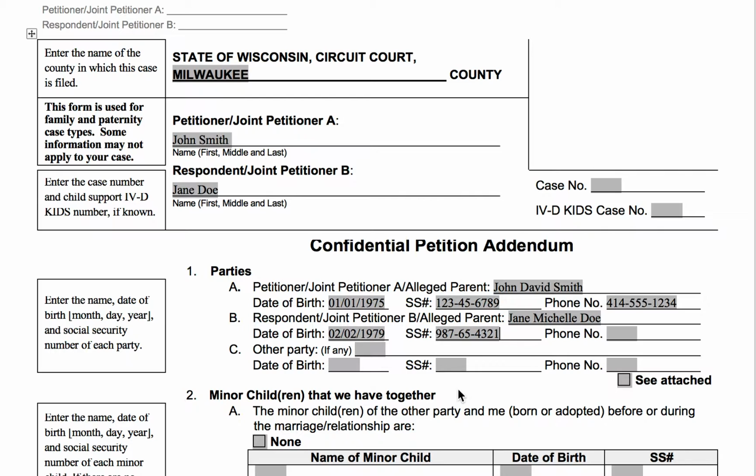But if you are filing separately, you may not have that information. You may not be able to acquire it. And so in that circumstance, what we would say is go ahead and leave it blank. So if John doesn't know Jane's social, she won't give it to him, and he doesn't have any old taxes or anywhere else where he might find it, we would just go ahead and leave that one blank. But I'm going to fill it in just for the sake of, I love a complete form.